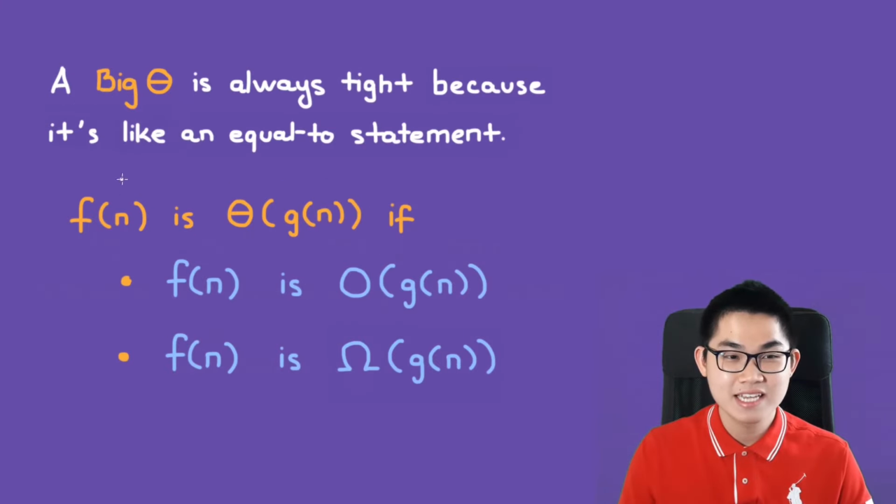And the last one is big theta. So big theta is actually always tight. It's always tight because it is like an equal to statement. So the formula for big theta is this. f of n is big theta of g of n if the two conditions are met. The first condition is f of n is big O of g of n, and the second condition is f of n is big omega of g of n.